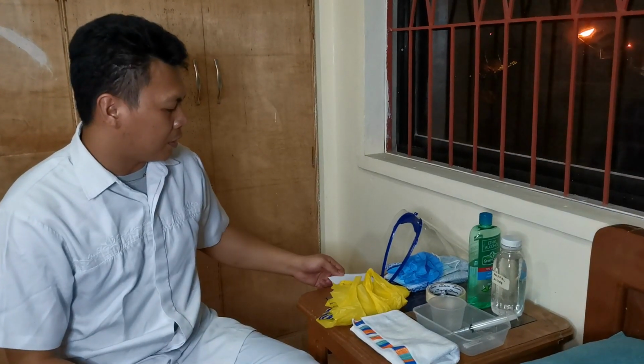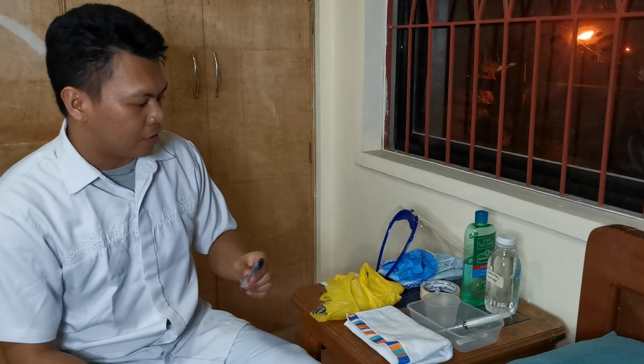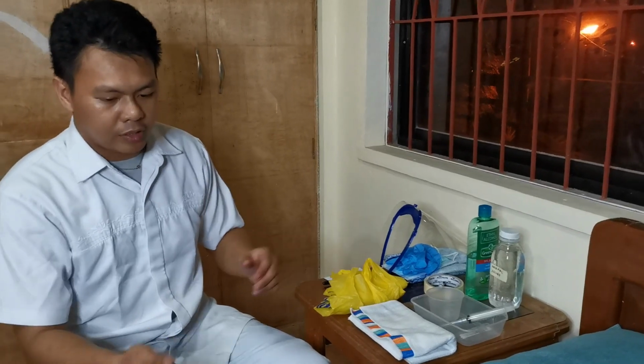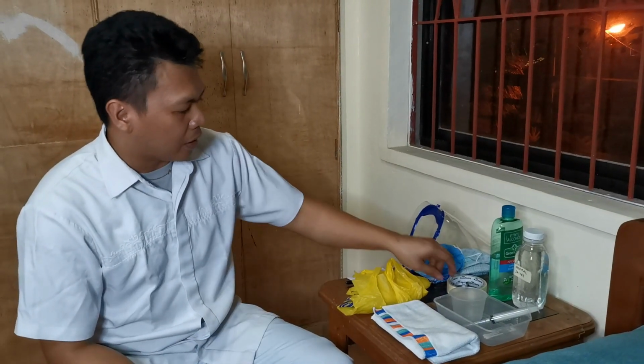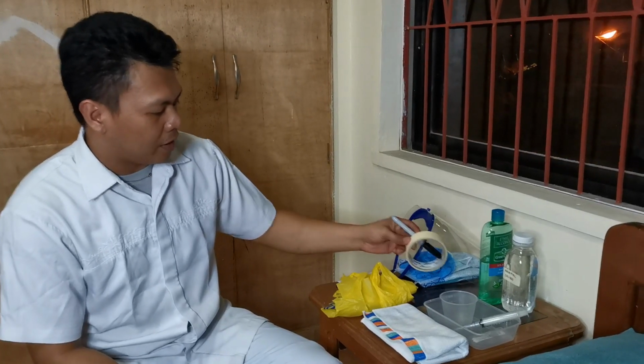And then you have your pen for documenting and writing the date on the dressing. Also, we have bandage tape. If you don't have the bandage tape, you can use any available tape in your house. And then we have our PPE composed of our face shield, our gloves. We have our mask and our apron or our gown. So those are the equipment needed for our procedure.